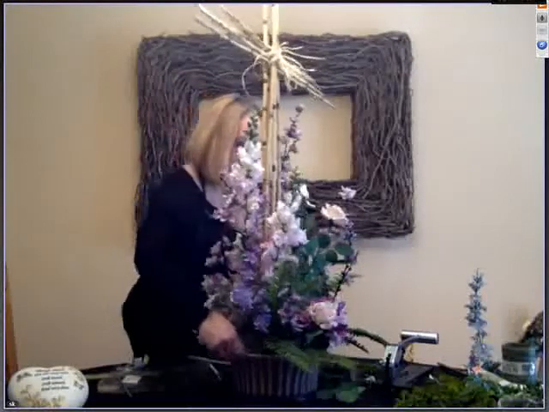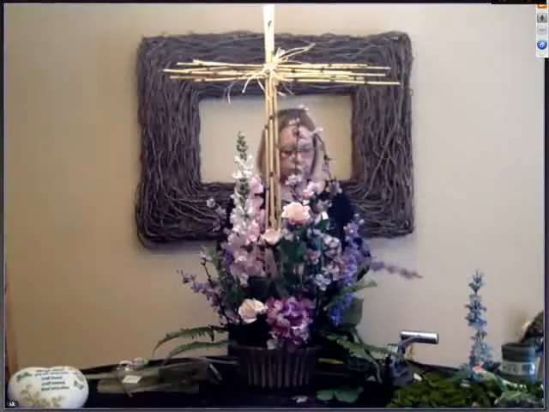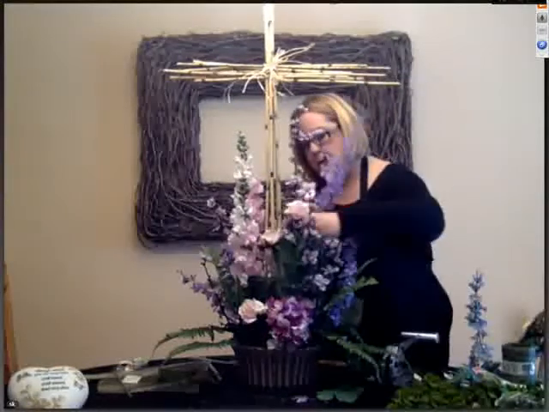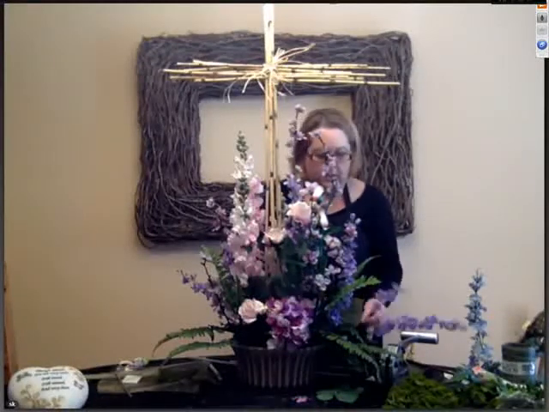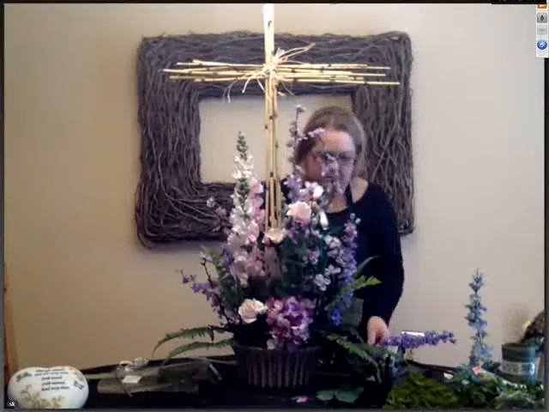But really I'm keeping everything in here really tight. I just want to bring some of the color of that flower down in so that it's not bare or doesn't look like it's not finished, but I don't want it to come out this way because I don't want it to get in the way of the hanging wind chime. Come around to the front.